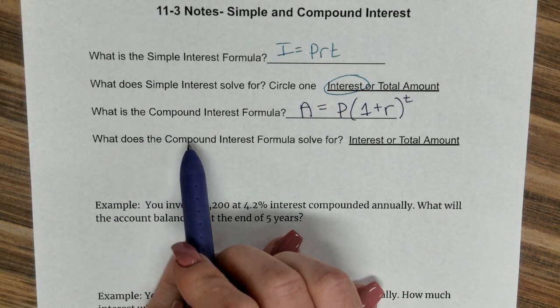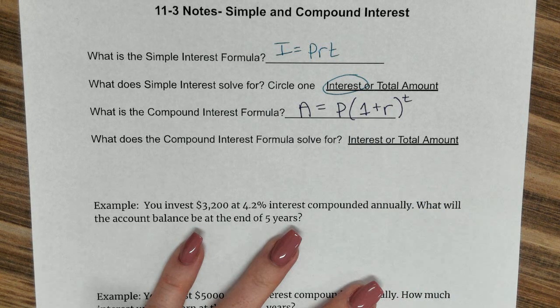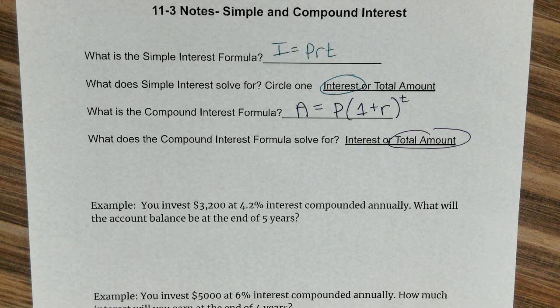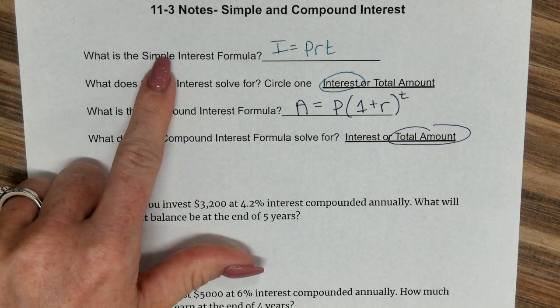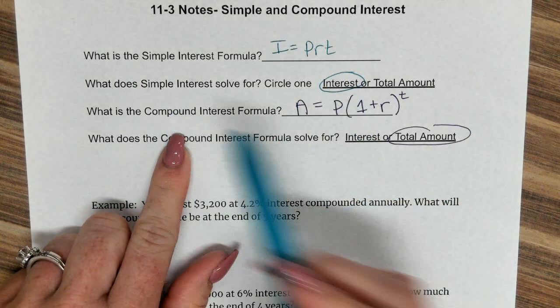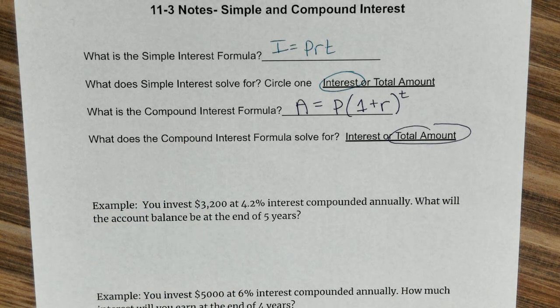What does the compound interest formula solve for? Interest or total amount? Total amount. Do you see that these formulas are opposite of each other? Simple interest solves for interest. Compound interest solves for... Okay, so let's talk about, some of us aren't paying attention.